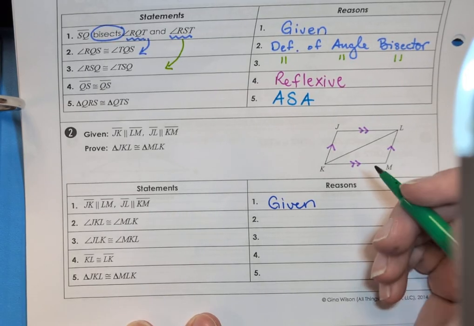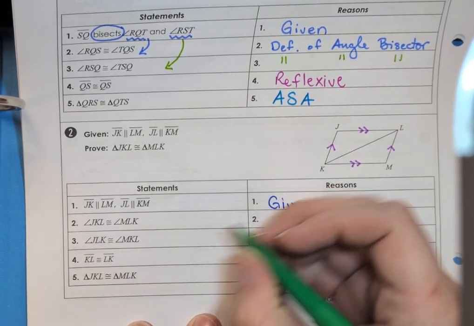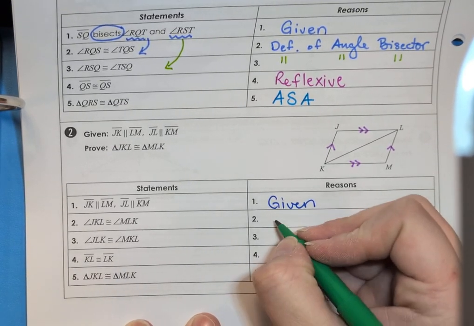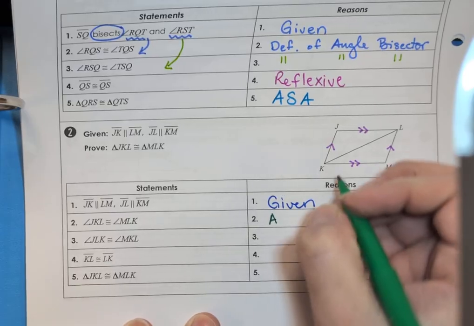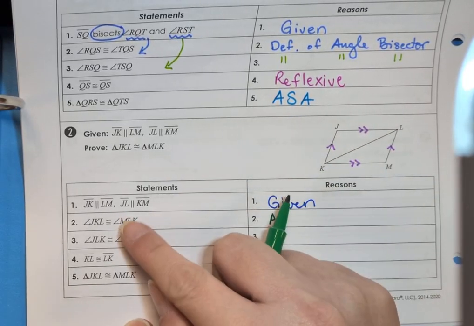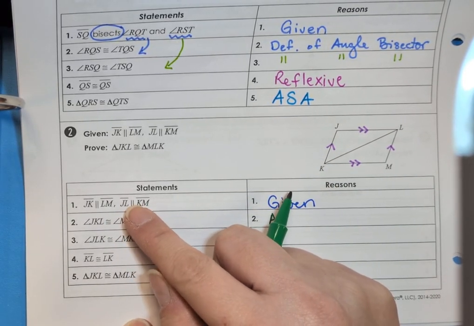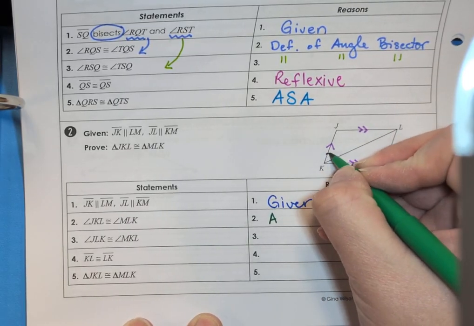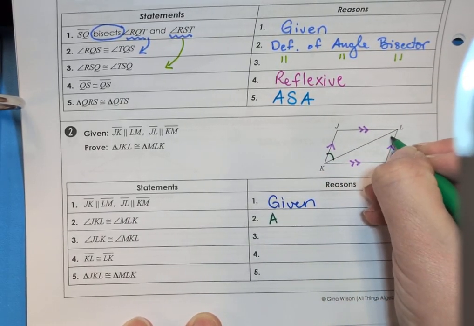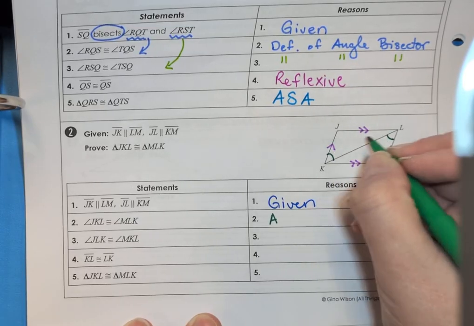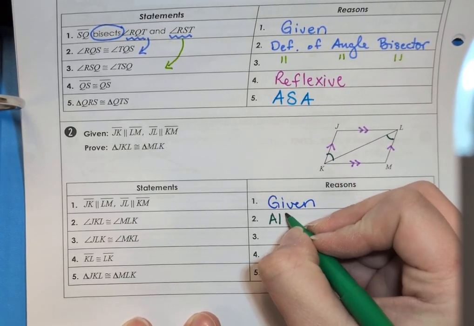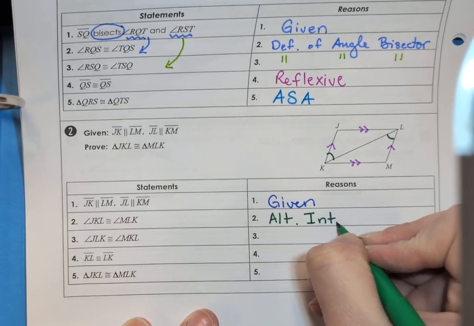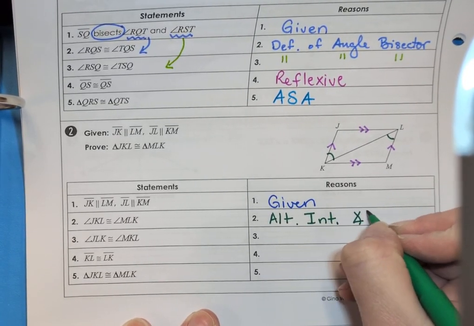Alternate interiors. Where were we getting alternate here? They said the lines were parallel. If lines are parallel, you can do angle relationships. So that's JKL, so that's this angle, and then MLK, which is this angle. So those are alternate interior, correct? So you're going to put alternate interior angles.